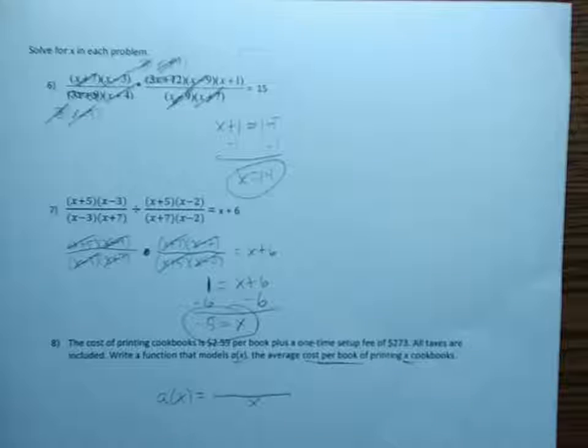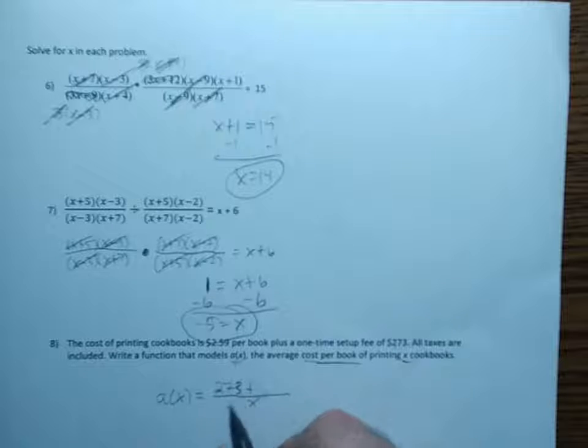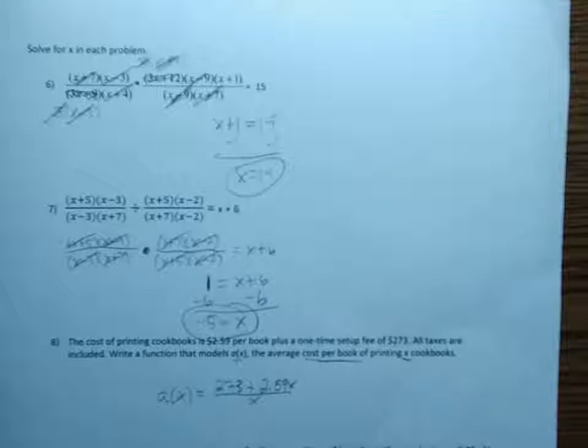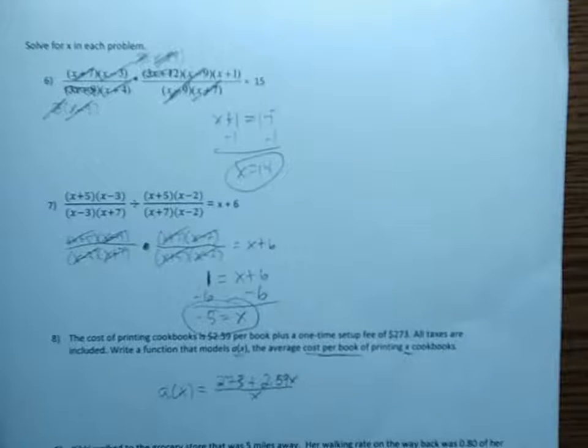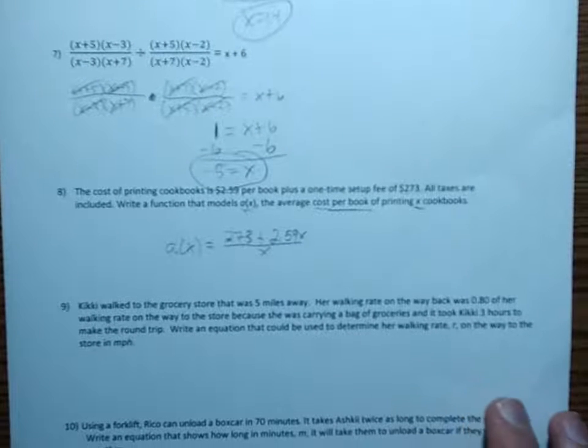So we need to take our one-time fee or our flat fee, which in this case is $273. And we'll add that to the unit fee. It's $2.59 per book. So we'll do $2.59 times X. So it's going to look like this. $273 plus 2.59X, all divided by X, equals A of X. Then we got question 9.